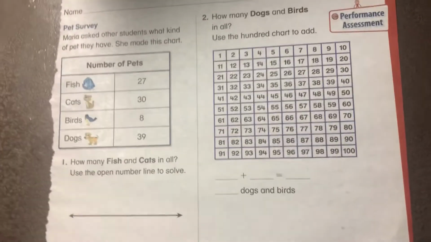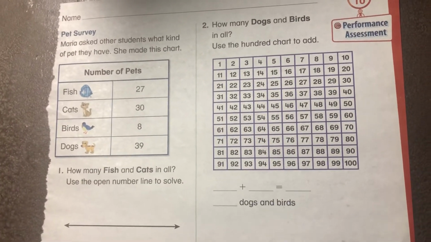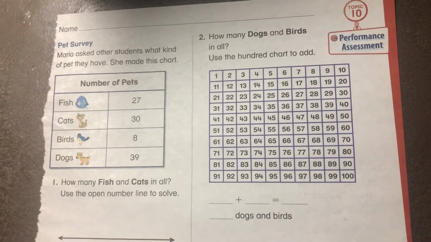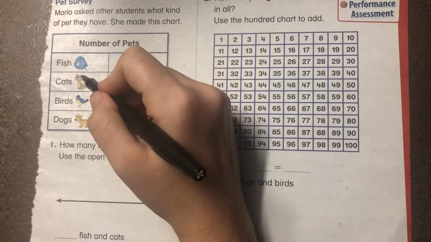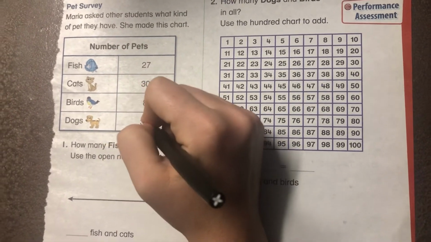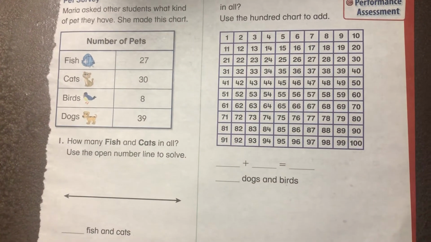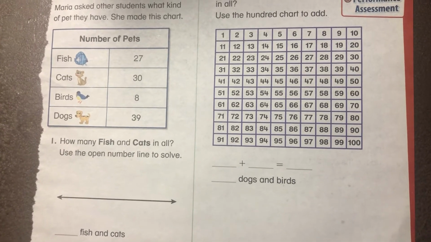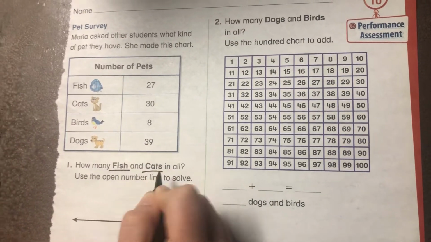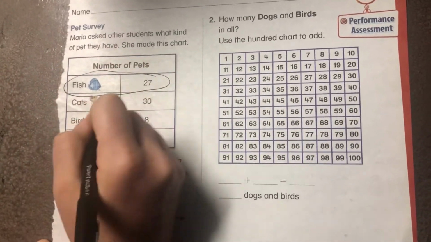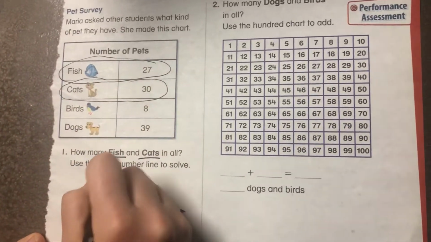Maria asks other students what kinds of pets they have. She made this chart. So 27 students have fish, 30 have cats, 8 have birds, 39 have dogs. How many fish and cats in all? Use the open number line to solve. How many fish and how many cats?